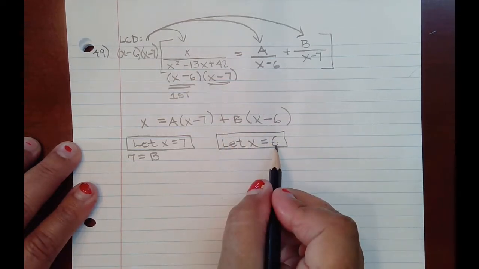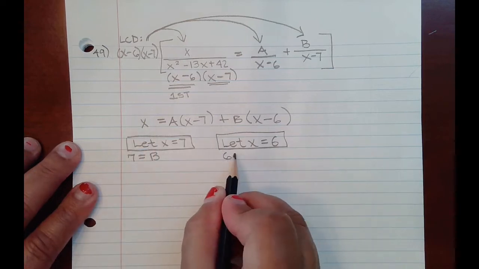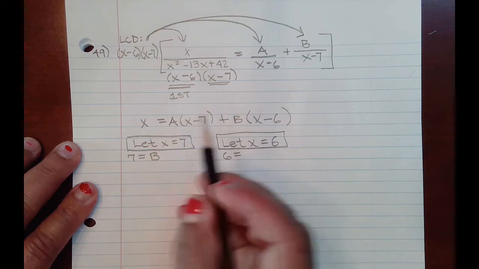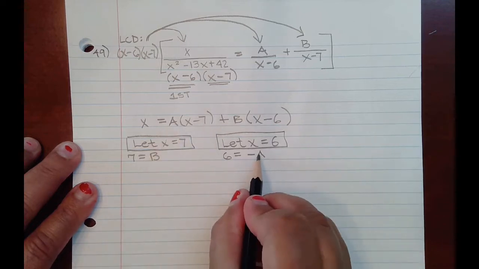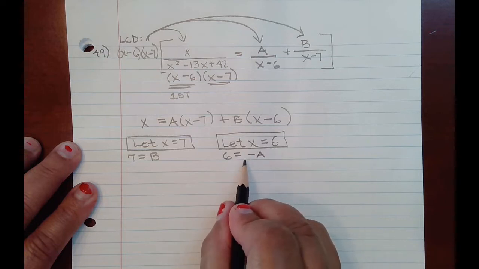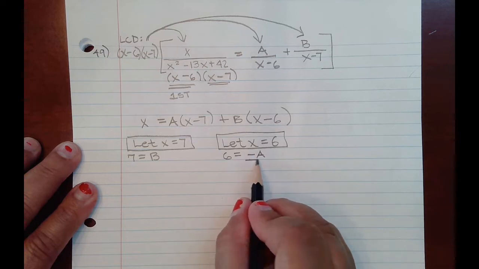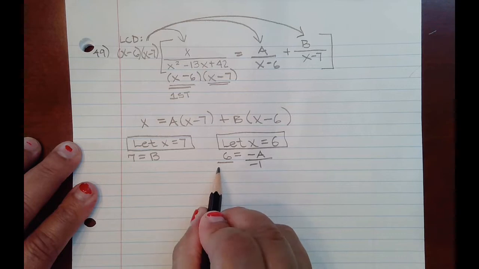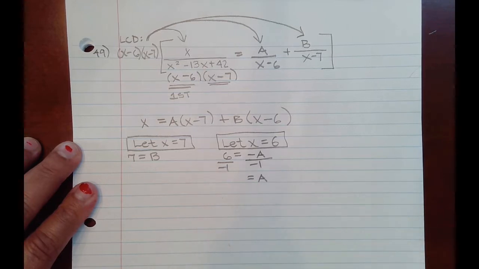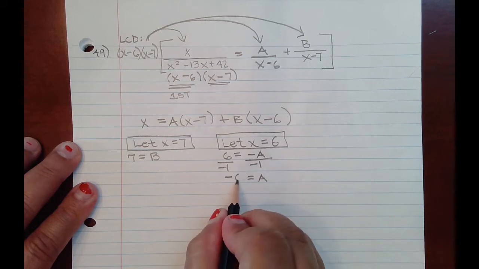And if you allow x to be 6, you would have a 6 on the left. You'd have 6 take away 7 here, negative 1. Negative 1 times a is negative a. And if you completely solve this, where you strip the a of its negative 1 multiplier by dividing both sides by negative 1, you would have a is equal to negative 6.